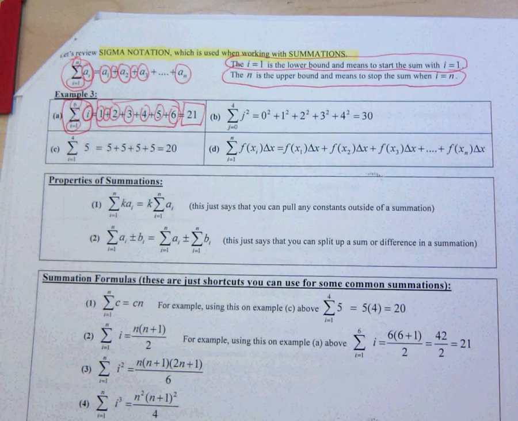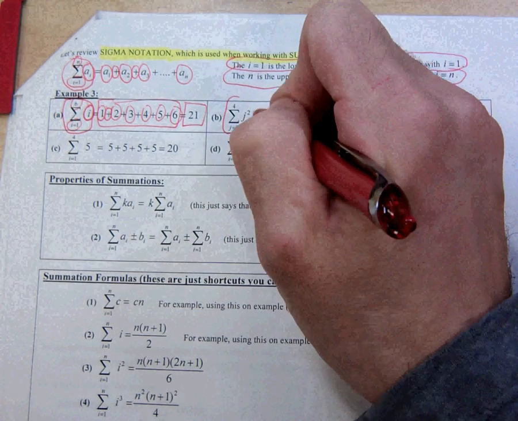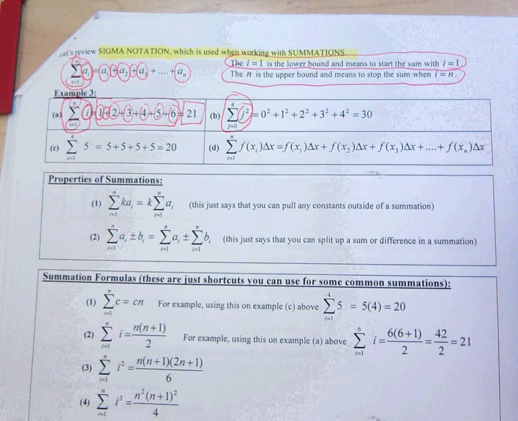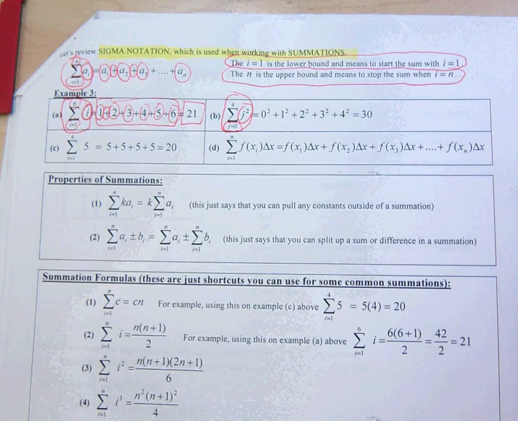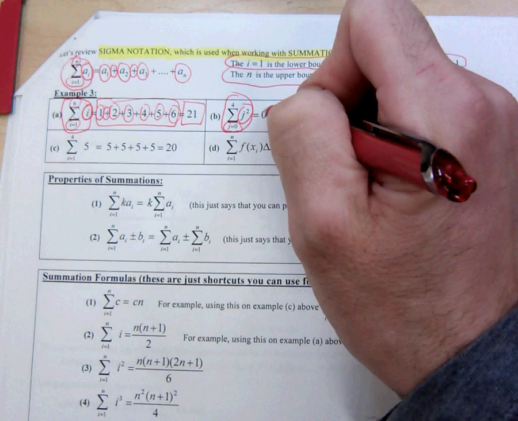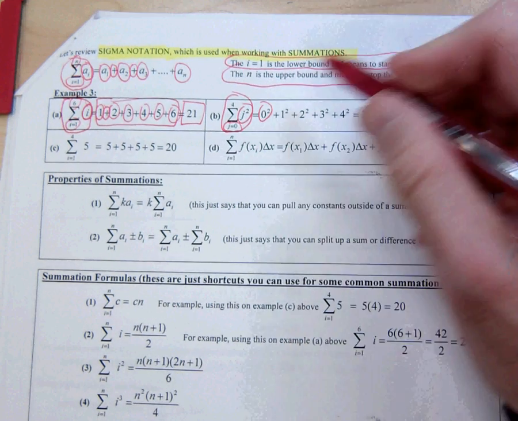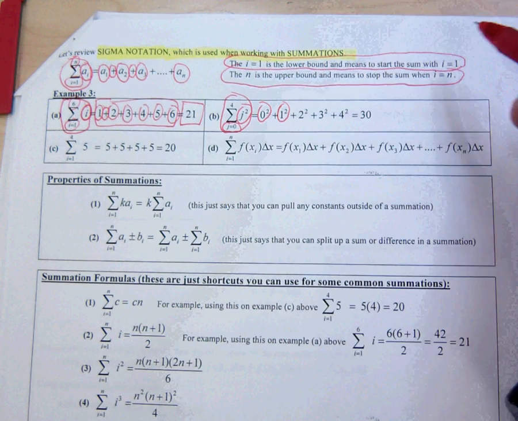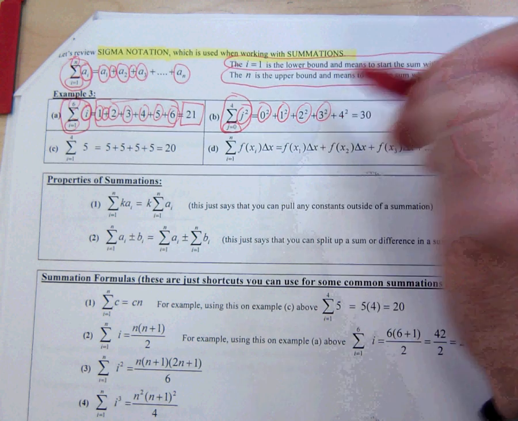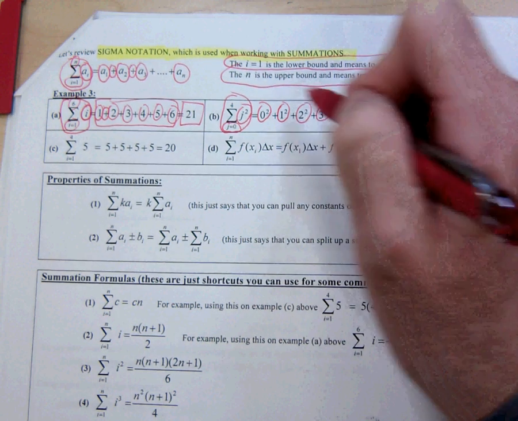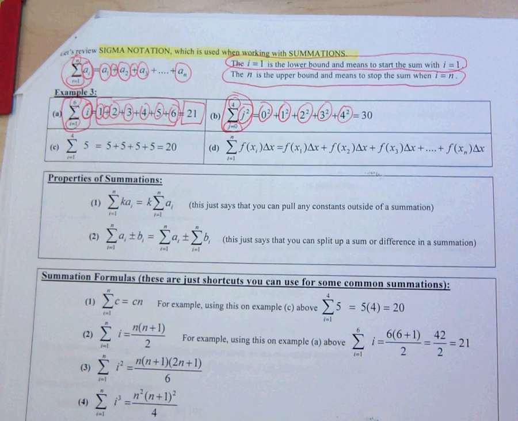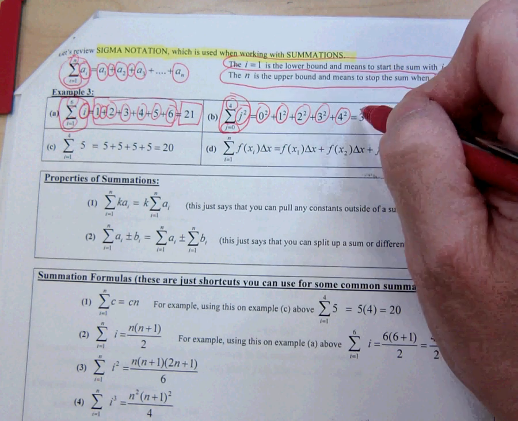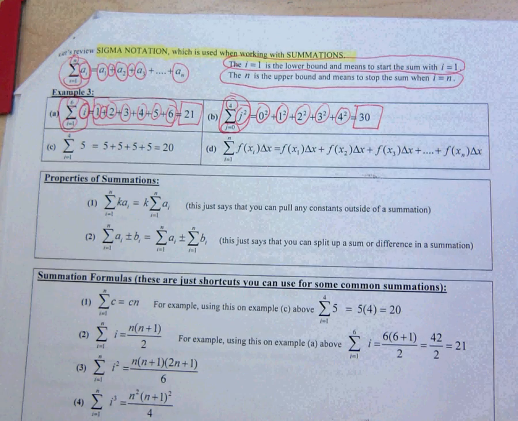Okay, let's look at another example. Look at this. So this time, my terms are going to look like this. They're going to be j squared. And so this time, it says to start j at 0. So if I replace j with 0 there, I get 0 squared. Okay, then you're going to add it to what you get when you make your j 1. So I get 1 squared. Then you make your j equal 2, and then your j equals 3, and you're going to stop when you hit j equals 4, because that's my upper bound on my summation. And by the way, what do I get here? 0 plus 1 plus 4 plus 9 plus 16, and so all that adds up to 30. So 30 is my answer there.